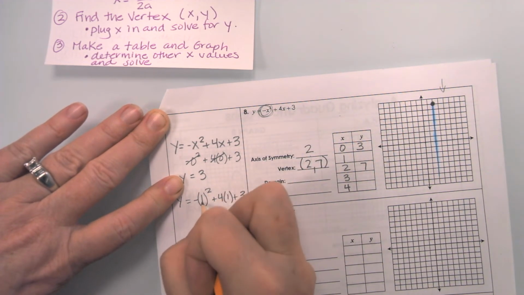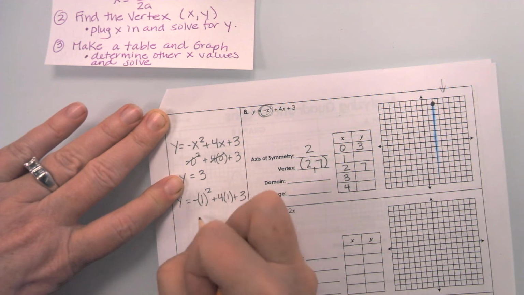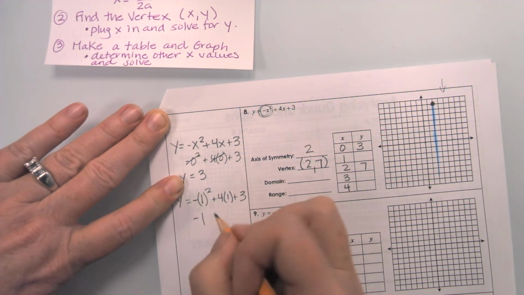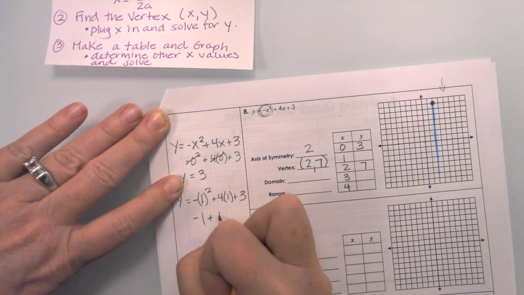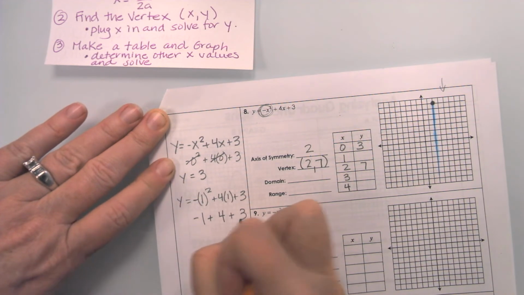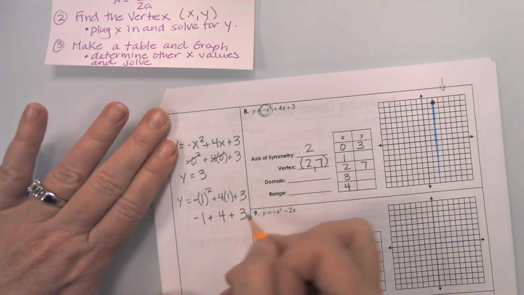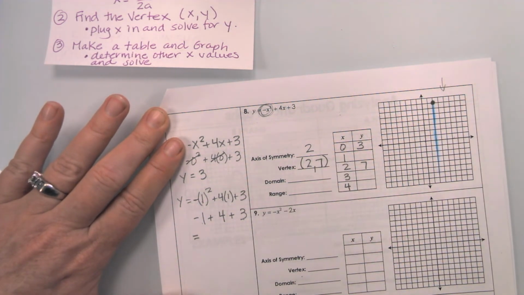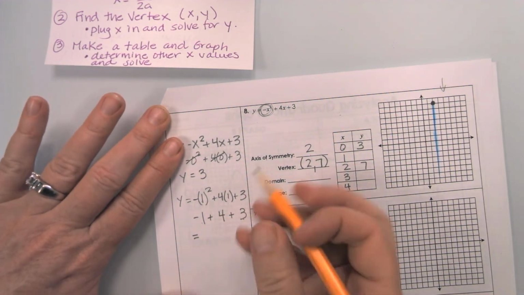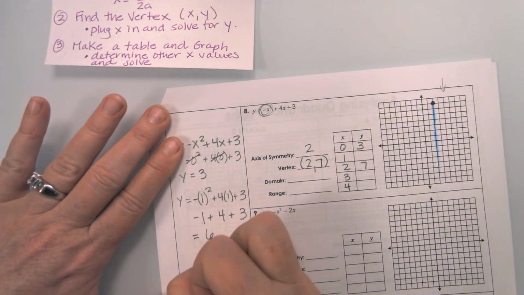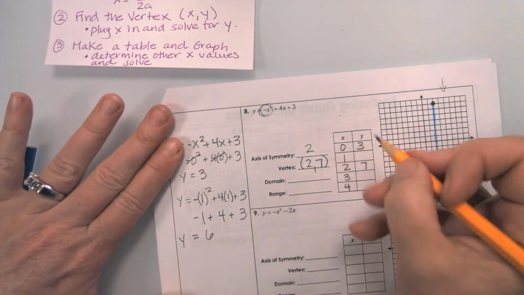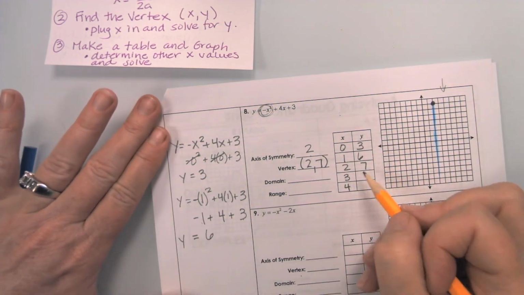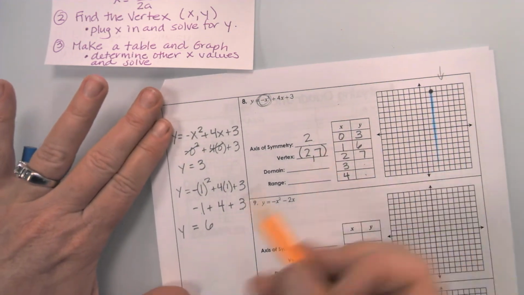That is going to be 1 squared, but because that negative is out here, it stays negative 1. 4 times 1 is 4, plus 3. 4 plus 3 is 7, minus 1 is 6. So y equals 6. Now I'm going to do these two, but I want you to see a pattern.